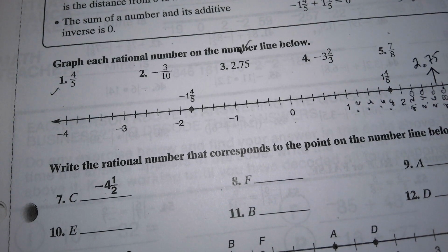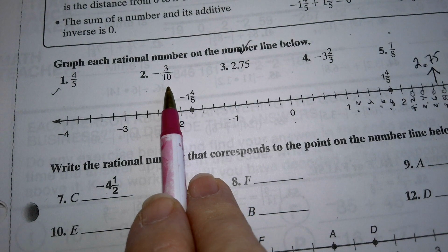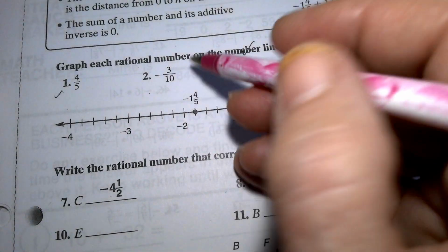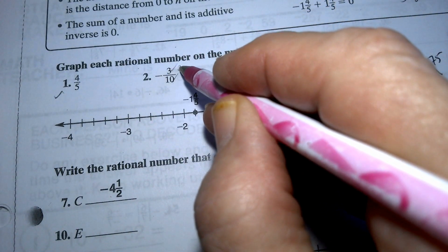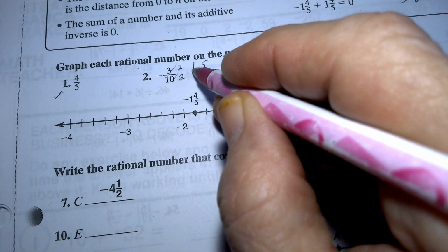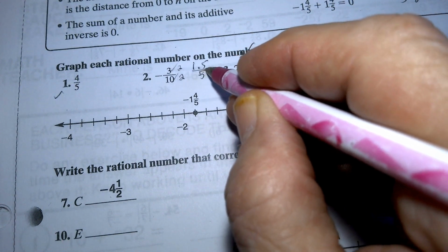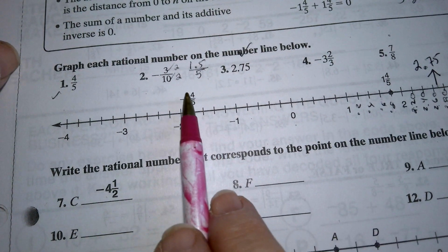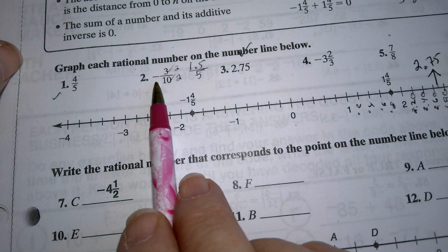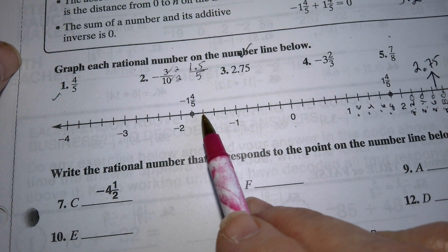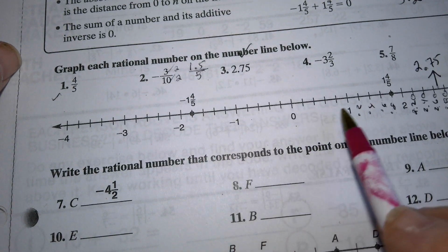So, how would you get this to make it look like fifths? Could you divide it by 2? Yeah, so let's see what this looks like. If we divide it by 2, that would be 1.5 over 5. So it's 1.5 fifths. So then if you have it in fifths, is this going to go on the positive side or the negative side? Negative side.